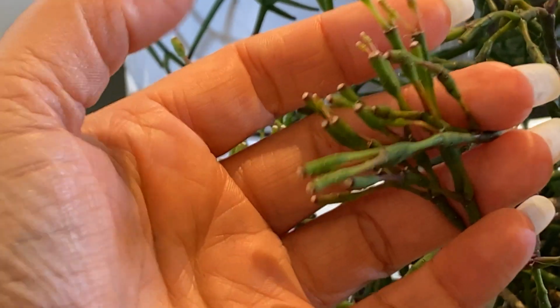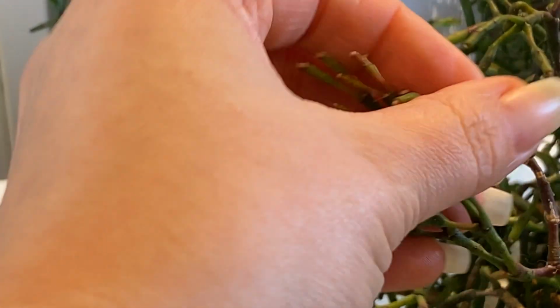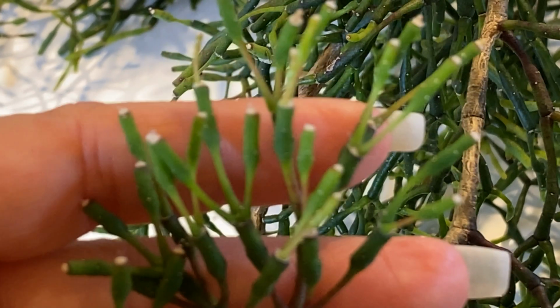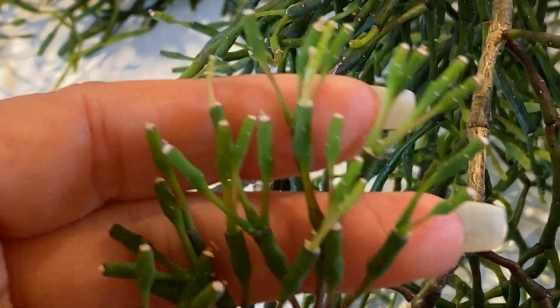Here is a look at a more common looking Hadiora salicornioides form salicornioides. And you can see that indeed the branch segments form these perfect ideal little bottle shapes.